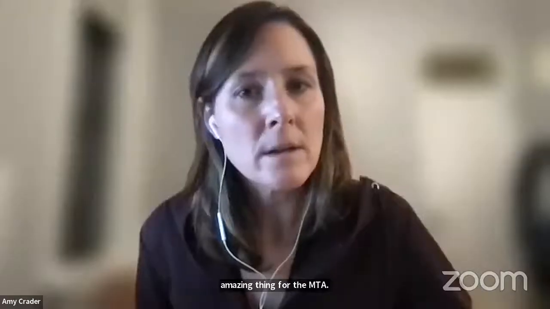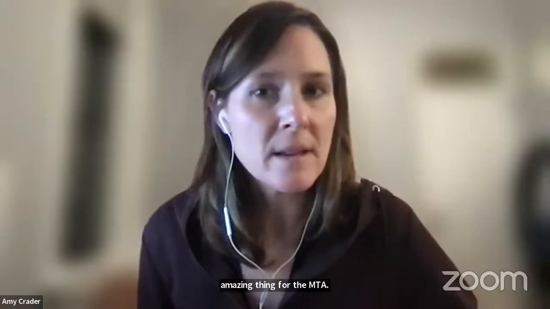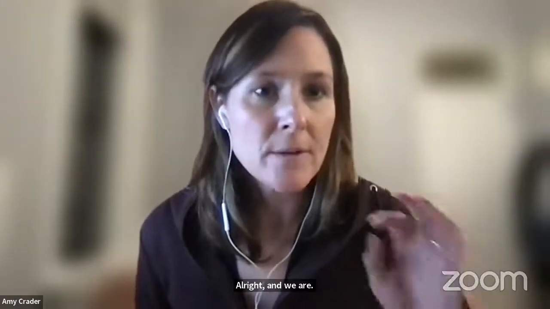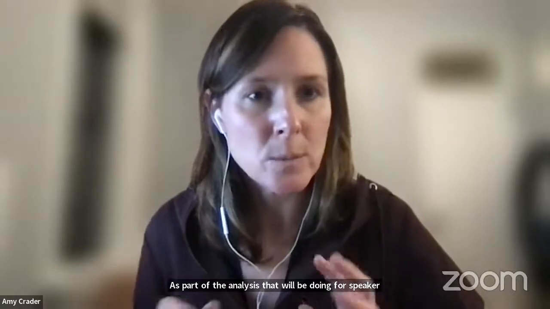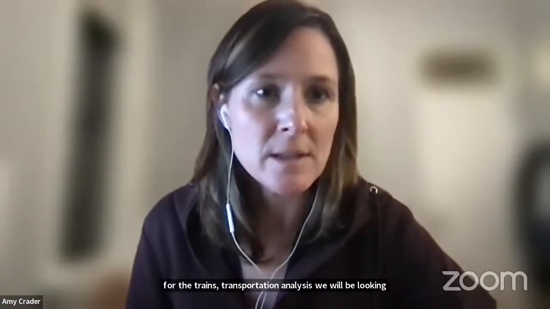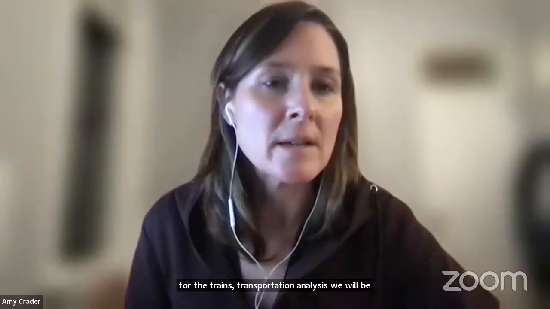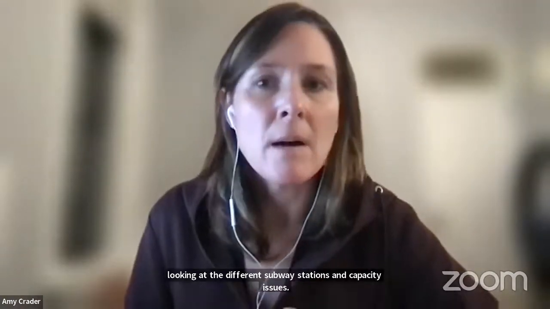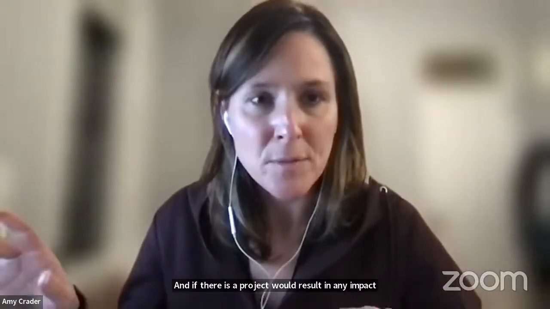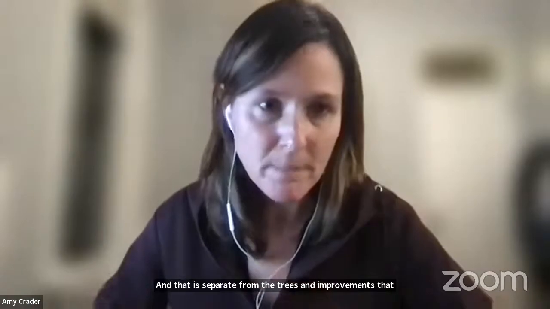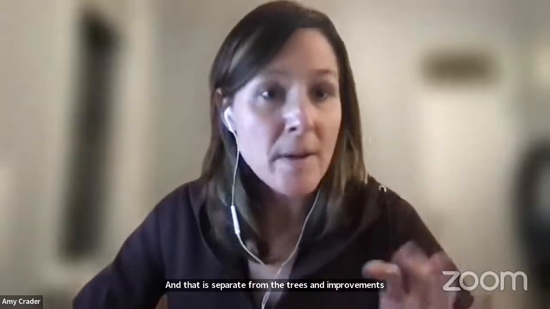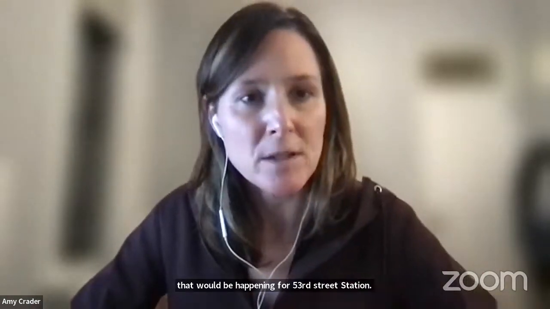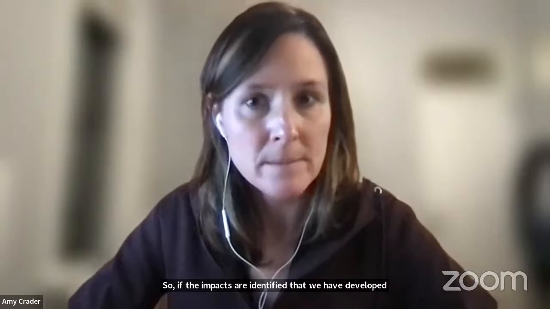I understand. And as part of the analyses that we'll be doing for CEQR, for the transportation analysis, we will be looking at the different subway stations and capacity issues, and if the project would result in any impacts at those stations. And that is separate from the transit improvements that would be happening at the 53rd Street station. So if impacts are identified, then we would develop mitigation measures appropriate to those stations.